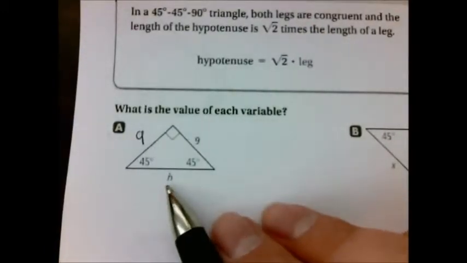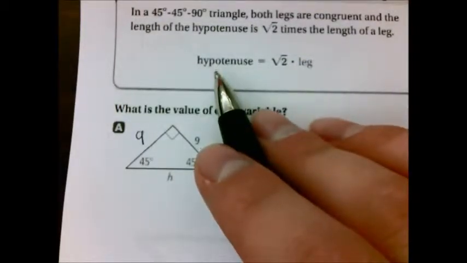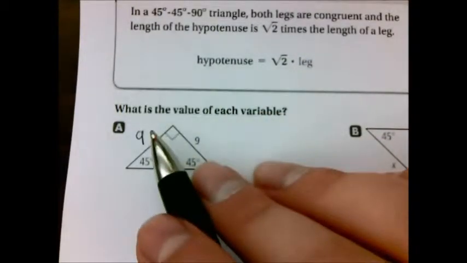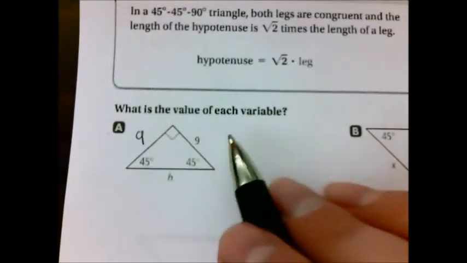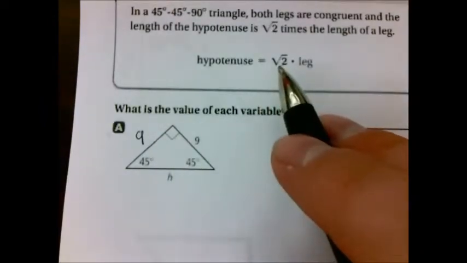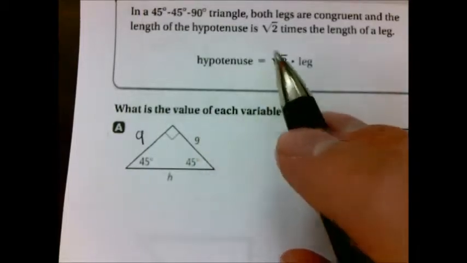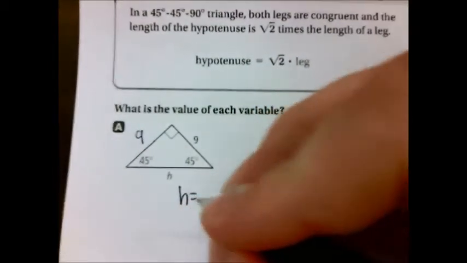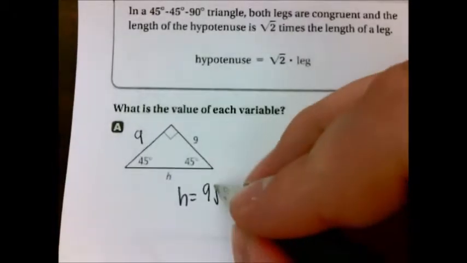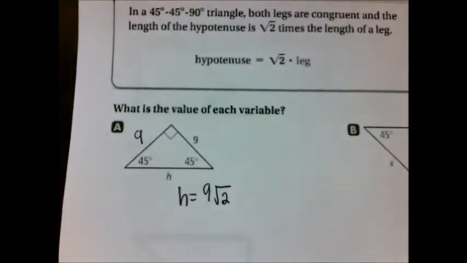Now this is the hypotenuse. For the hypotenuse, you take whatever one of the leg lengths is and multiply it by square root of 2. So this time it's going to be 9 times square root of 2, which gives you 9 square root 2.